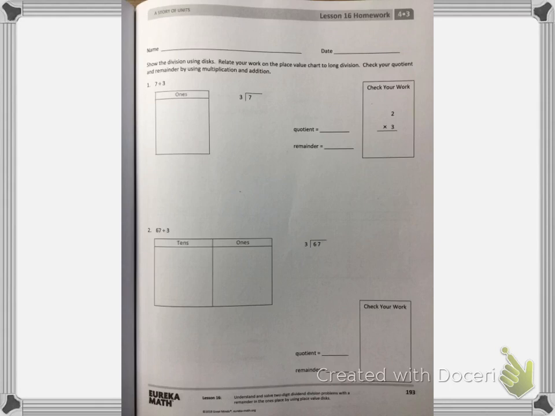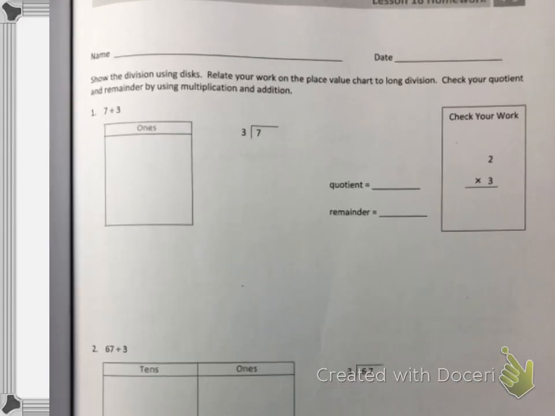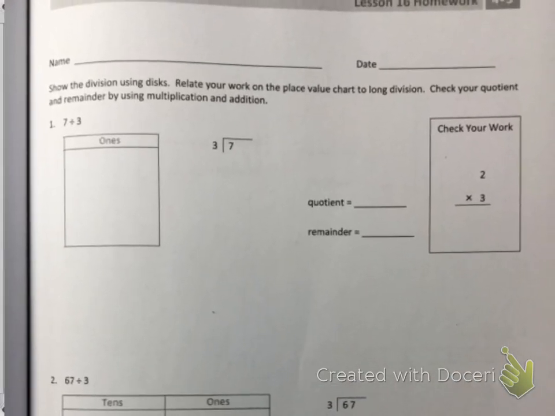So today I am going to kind of zoom in on this first one, and we can start working away. So with 7 divided by 3, I know that this 3 is my divisor. This is what we're going to be dividing by. This is what we're going to be making our groups. So I'm going to make 7 dots. 3, 4, 5, 6, and 7.